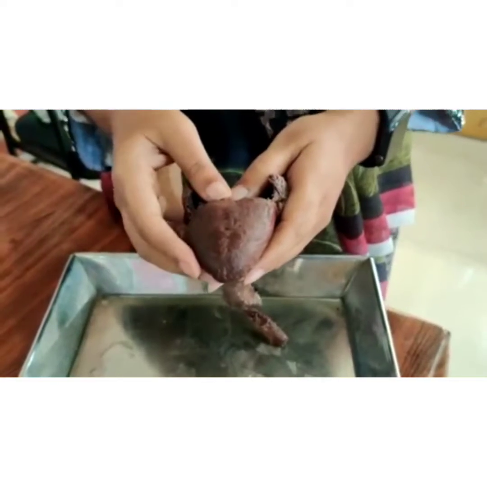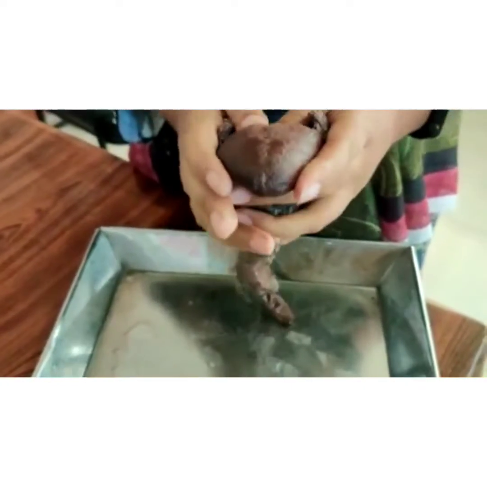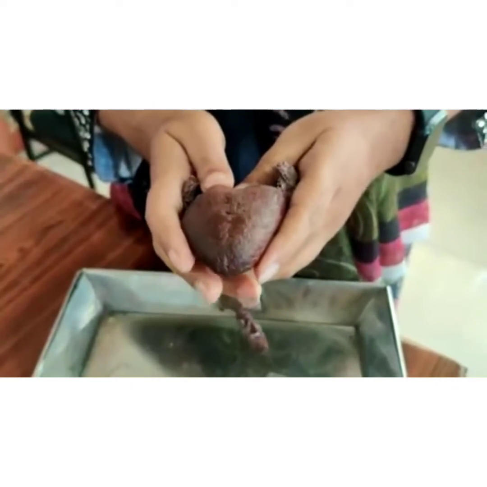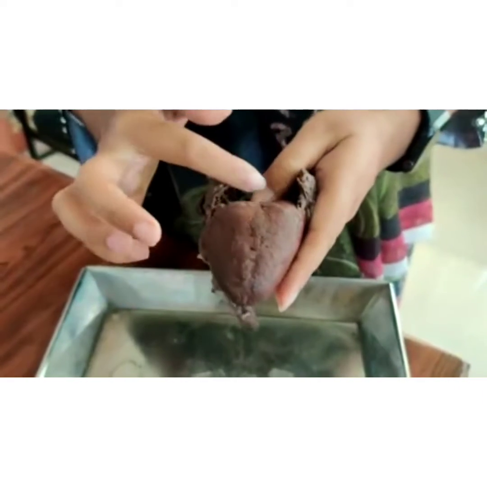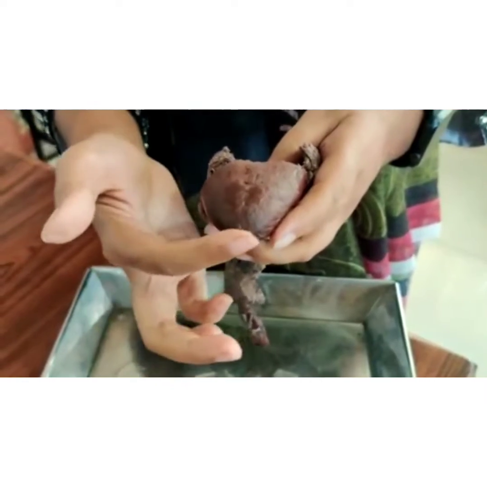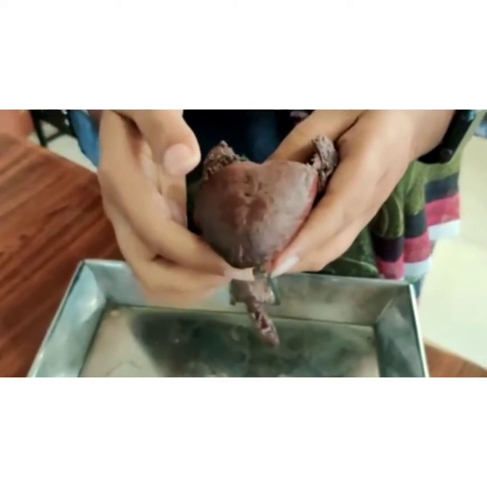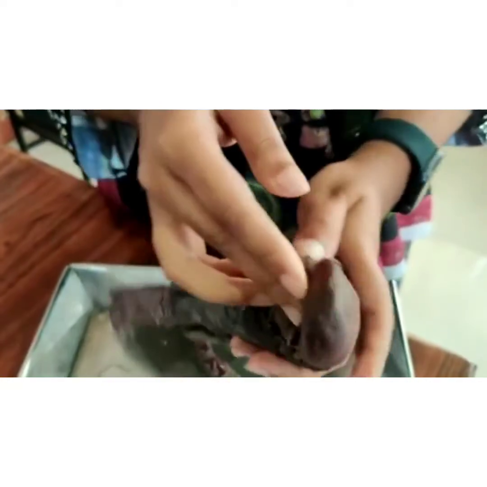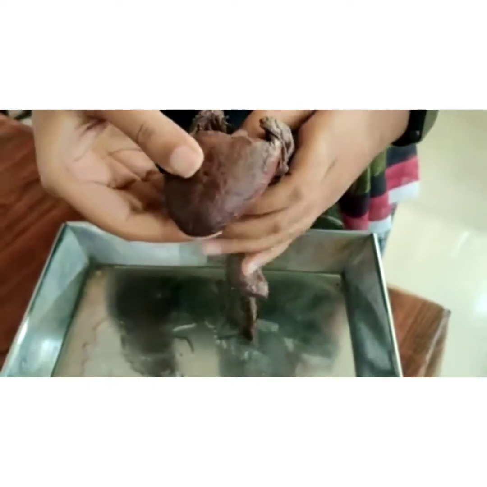Today I am going to discuss the viscera of the tongue. This is the viscera of the tongue with larynx and pharynx. The tongue has three parts: root, body and tip, and two surfaces: the upper surface or dorsum of the tongue, and the inferior surface.